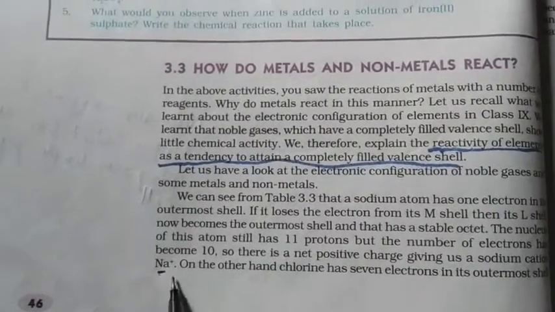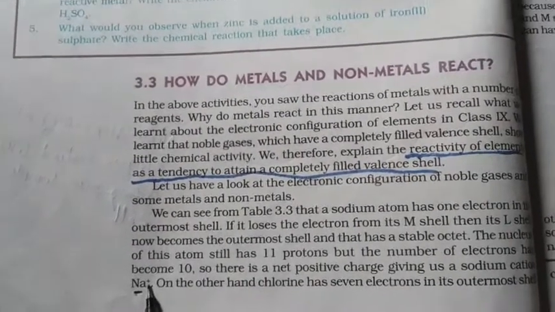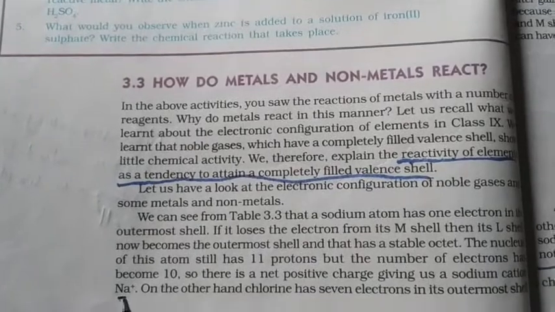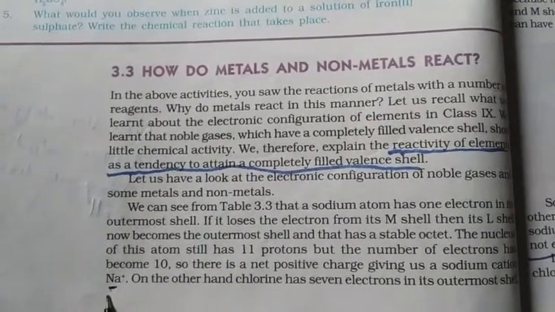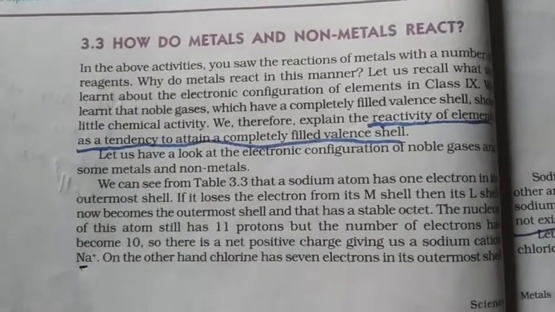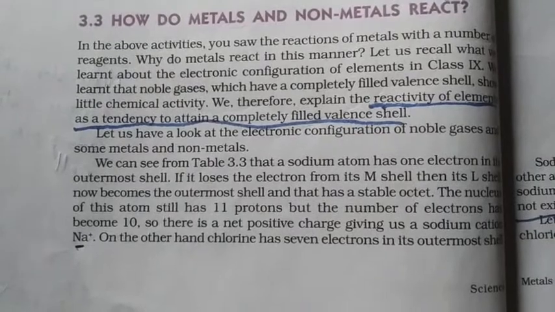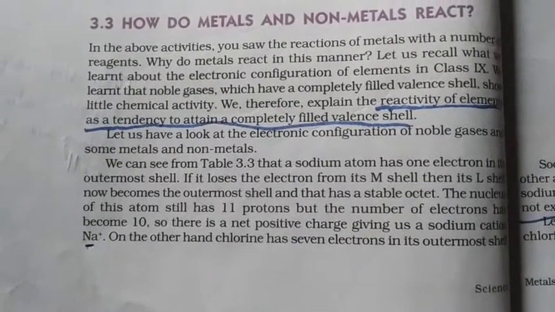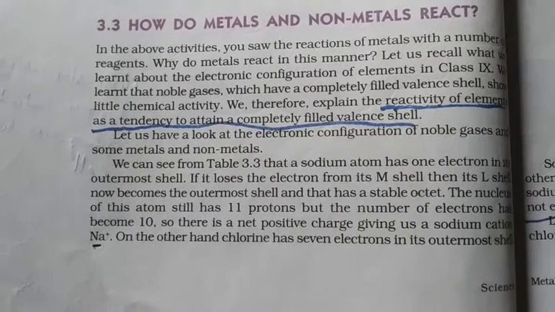Now why does it form a positive charge if an electron is released? In case of sodium, its electronic configuration is 2, 8, 1. That means the atomic number of sodium is 11, so the number of electrons present in a sodium atom is 11.